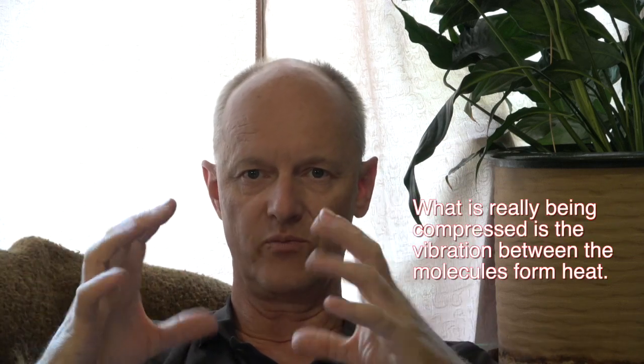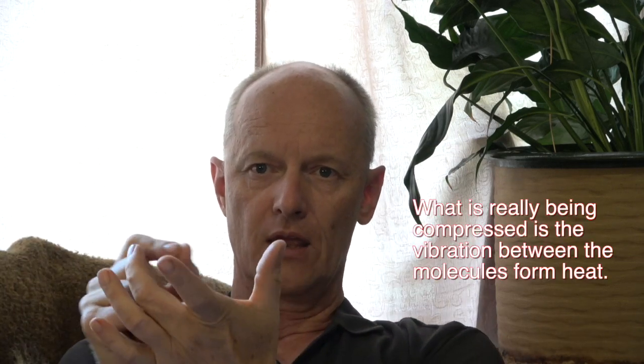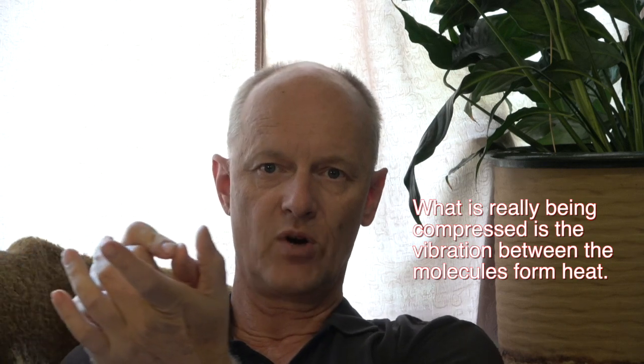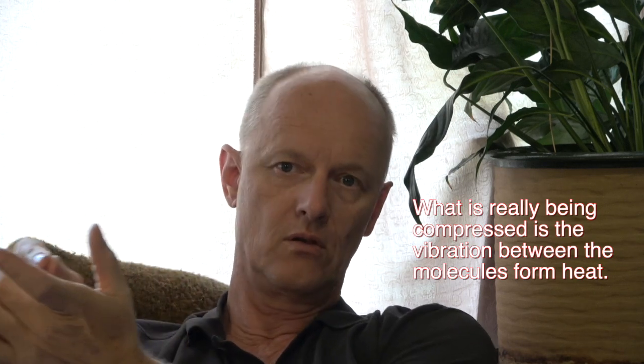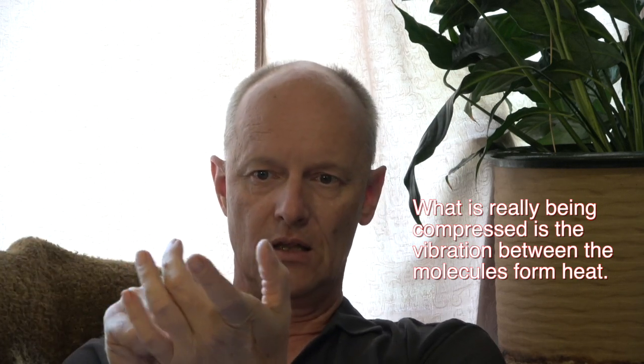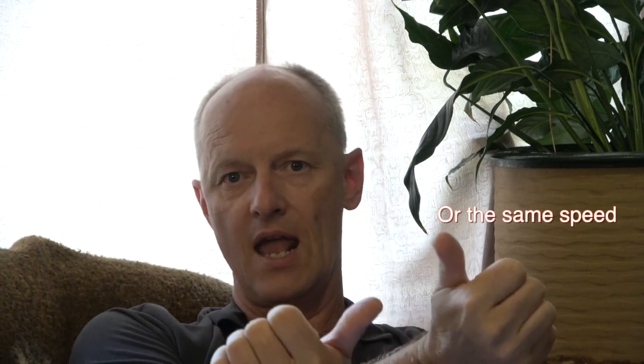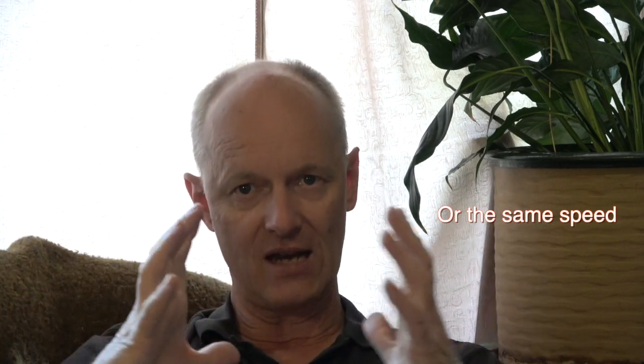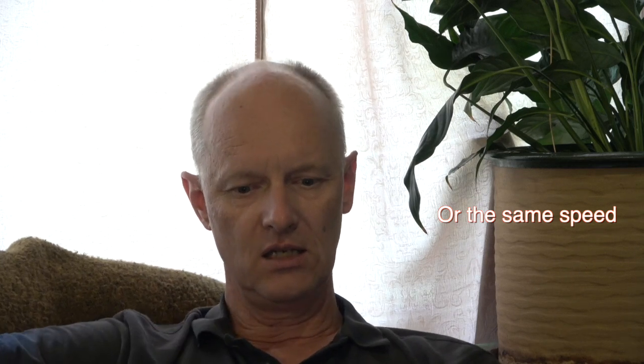As the wave's traveling forth, you're having a compression, but what's really being compressed is these little bumps. As the compression goes fast, that means the interaction between them becomes faster. So even though we have a sonic wave moving at the speed of sound, the vibrational speed is actually moving faster than the speed of sound because it's going across this way and it's bumping back. So that is your compression in these waves.